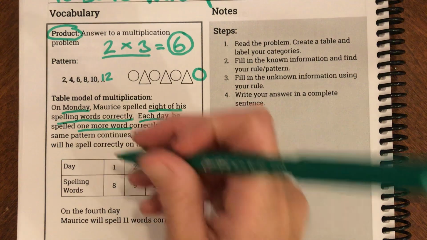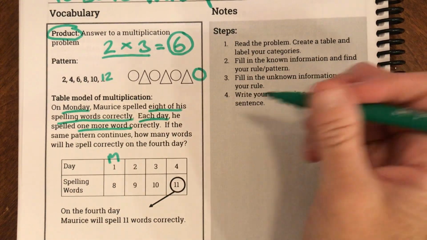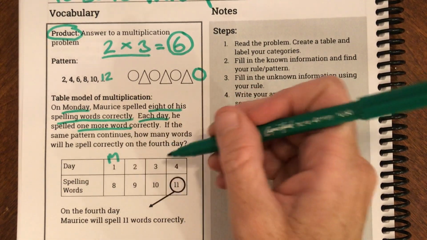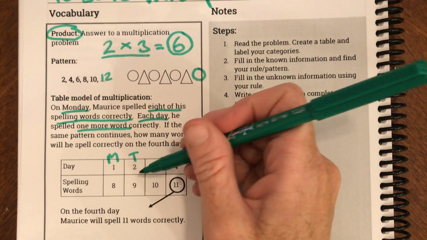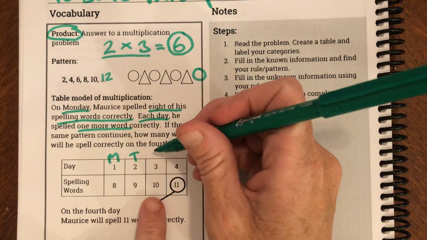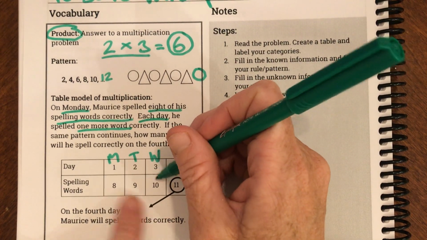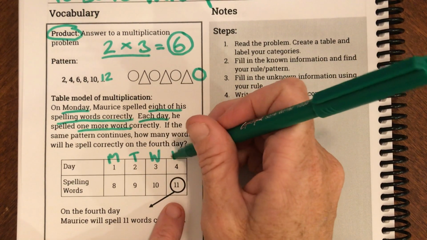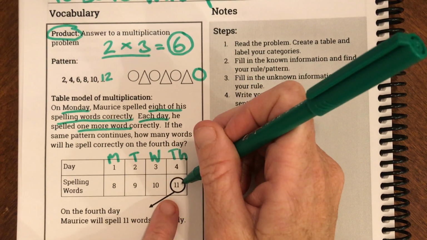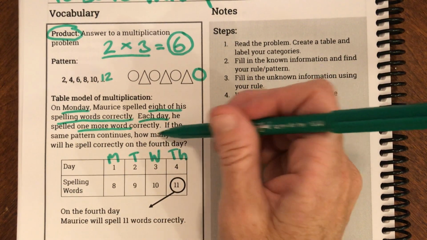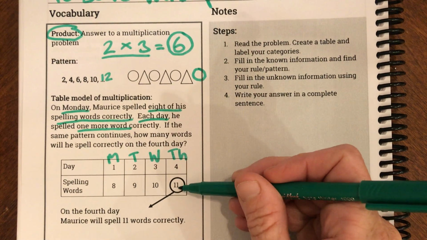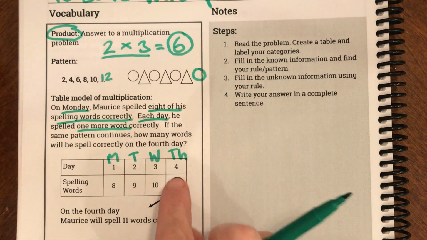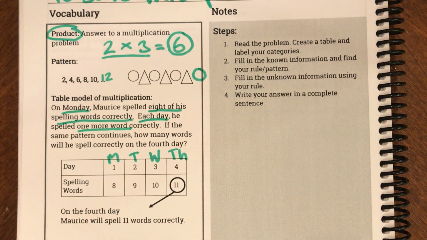So Monday, we put as day 1, he had 8. But then each day he got one more. So Tuesday was day 2, he had one more word correct. Wednesday, he had one more word correct. And Thursday, he had one more word. So the question says, how many words will he spell correctly on the 4th day? So on the 4th day, he had 11 words correct. So creating this table helps me organize my work.